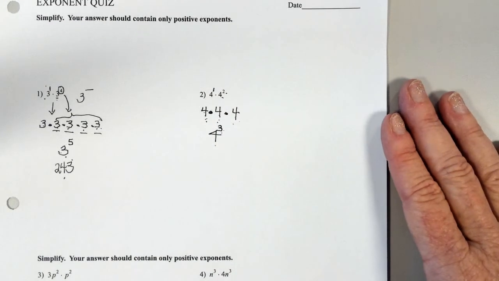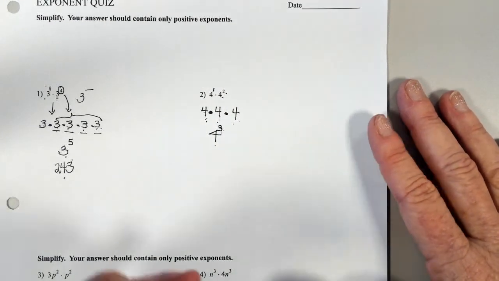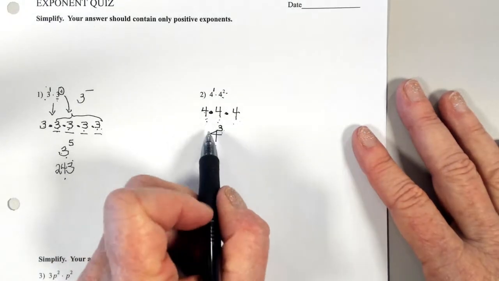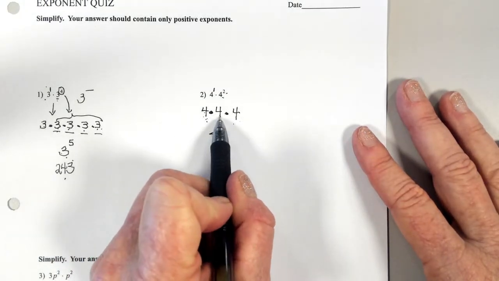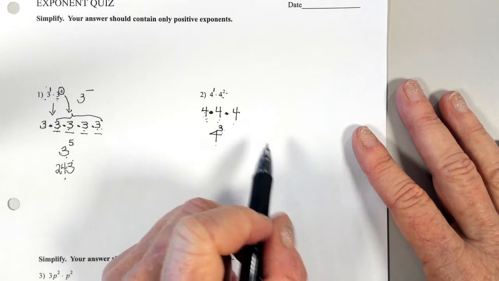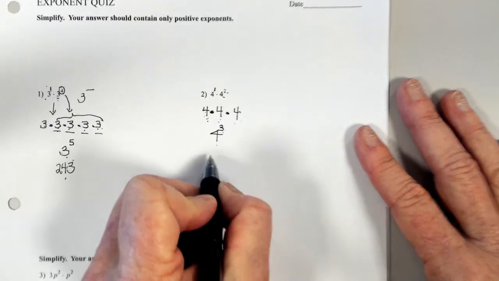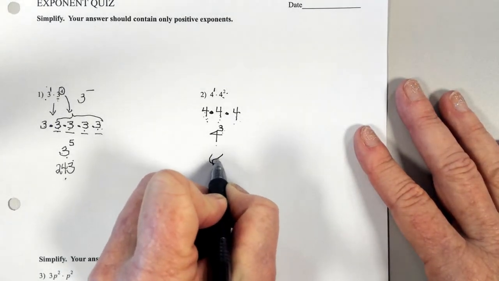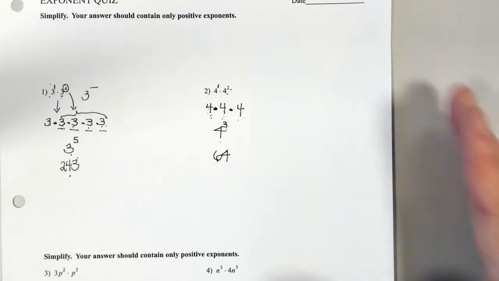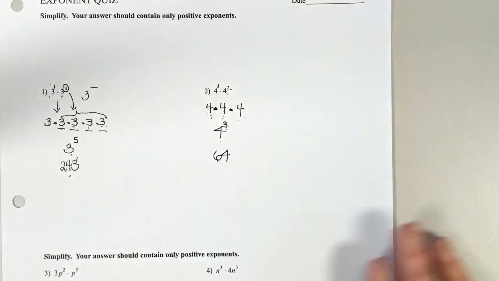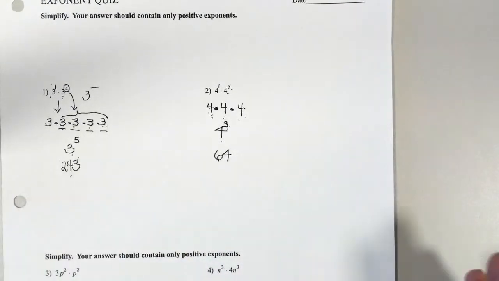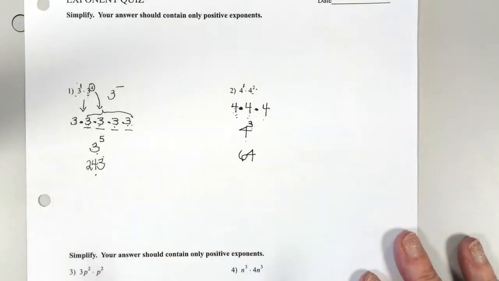Now I need to find the value of 4 to the power of 3. How do I do that? I use my calculator and I go 4 times 4 times 4 again. And when I multiply 4 3 times, I know that that answer is 64. So, on the real quiz, you are going to have 2 problems that look just like this.